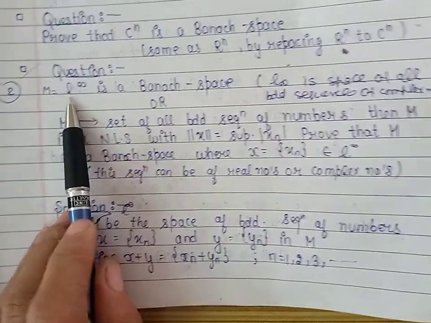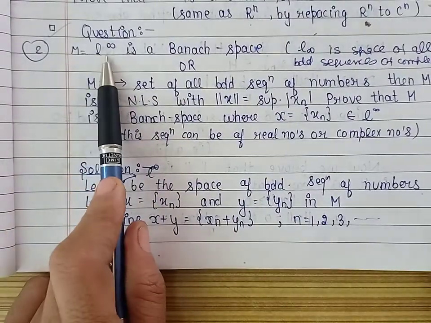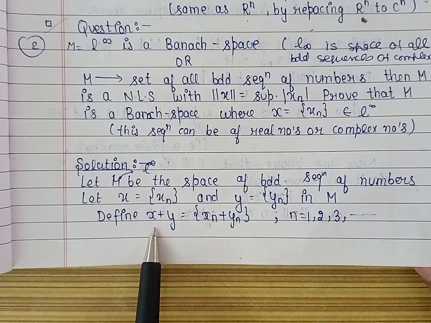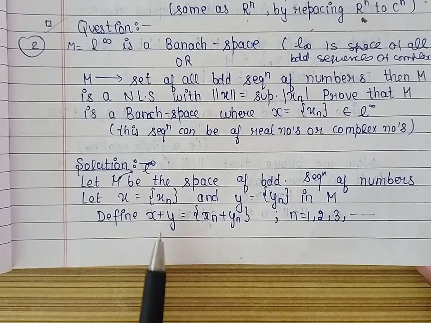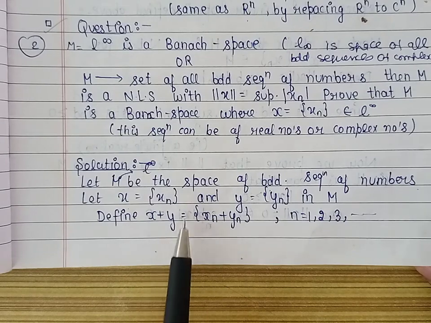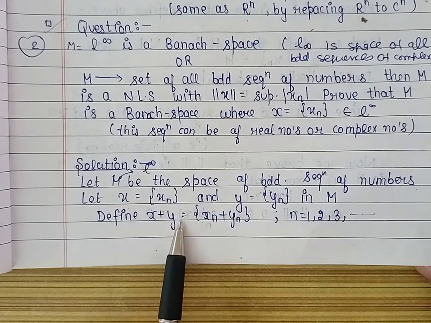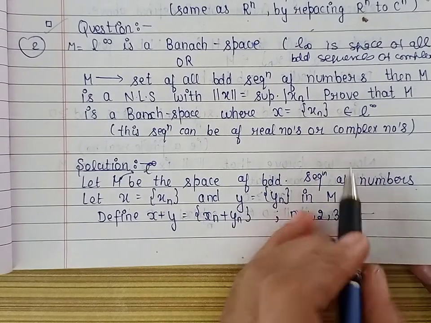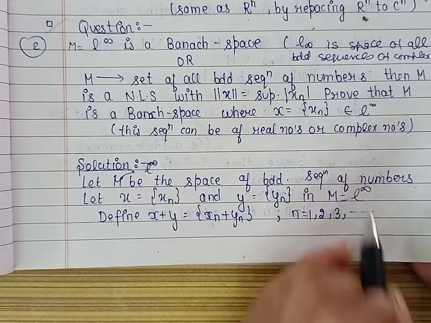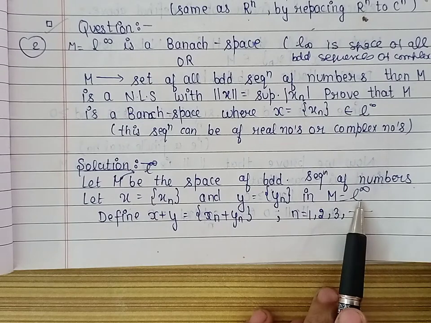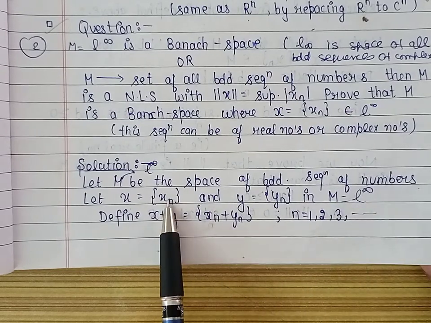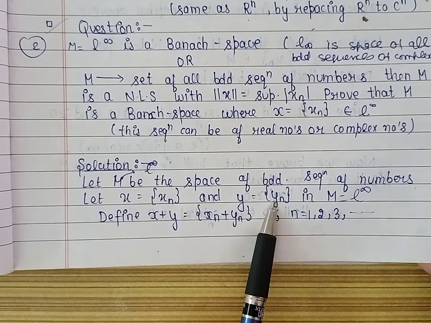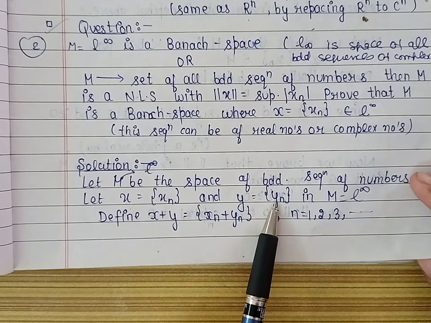So firstly, let us prove this is a vector space. In order to prove this, we have to define two operations, vector addition and scalar multiplication, in this space. Let us take two elements x and y in the space L infinity. So we have taken two bounded sequences x_n and y_n of complex numbers.